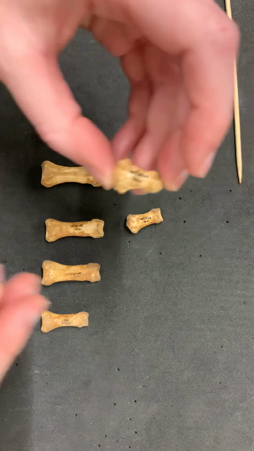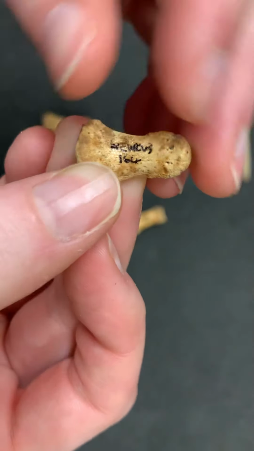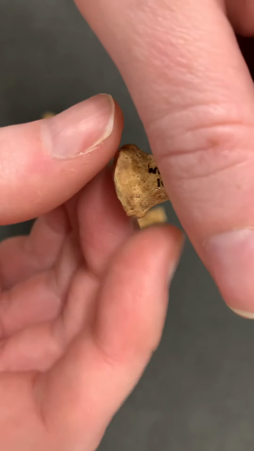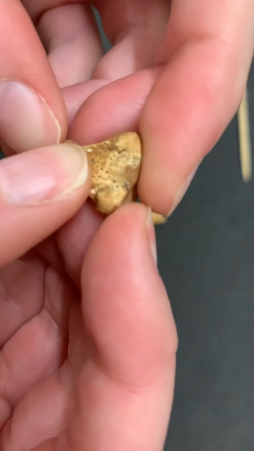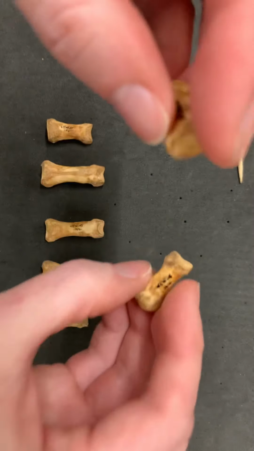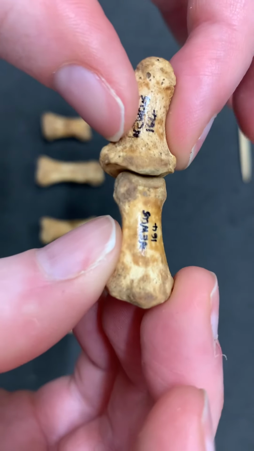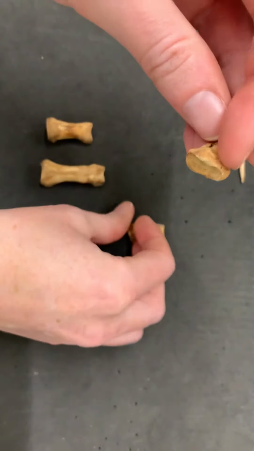The distal phalanges, they're quite distinct anyway because they have this rounded edge. But if that's broken off and you've only got the proximal end, again, look for that double surface for the articular facet, because that articulates in a similar way with sort of a double joint surface.